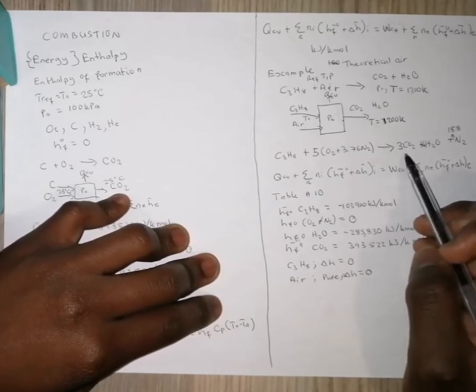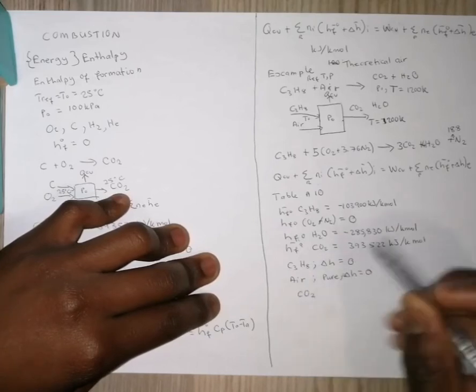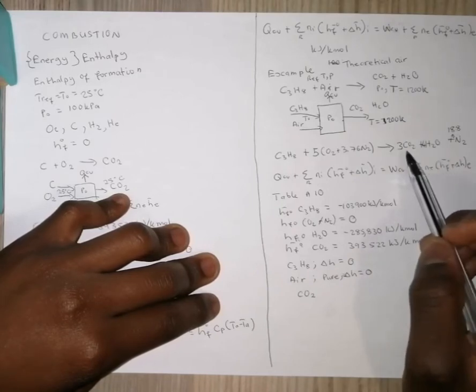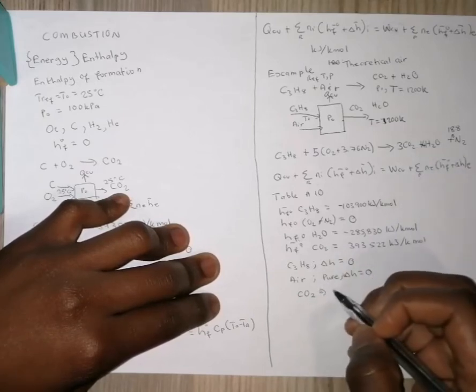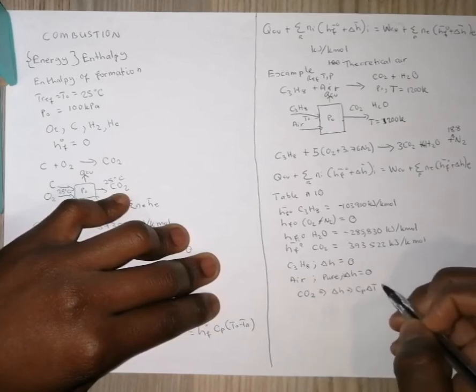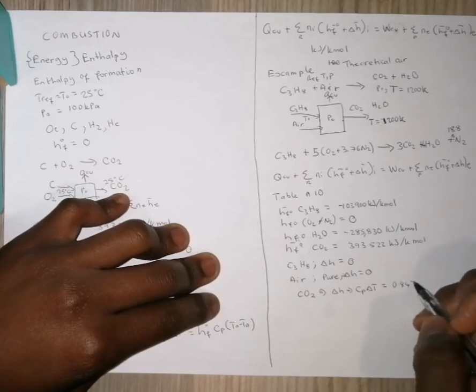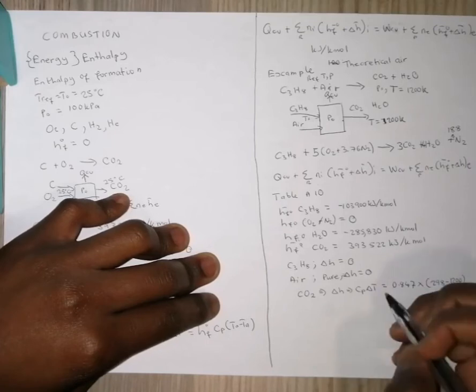Okay, then what we now have is the CO2. Like we discussed in gas mixtures, when we have gas mixtures, please treat them as pure gases. So for CO2, for us to get the change in enthalpy, we're going to do Cp times change in temperature, with your Cp value from your handout of 0.847, times the change in temperature, which is 298 minus 1200.